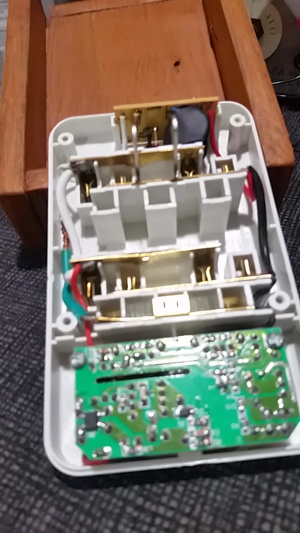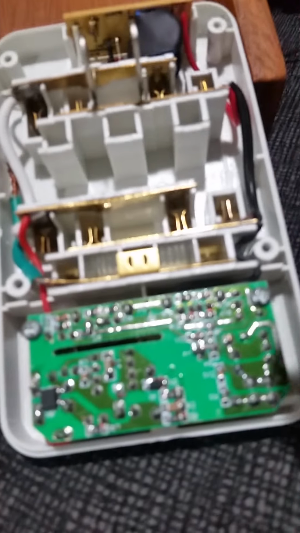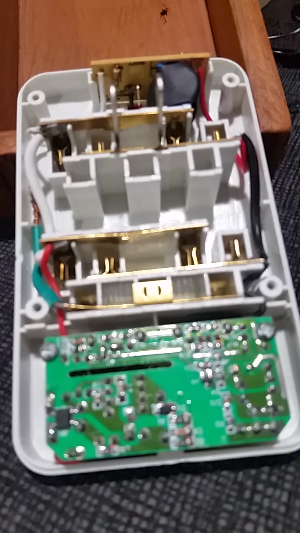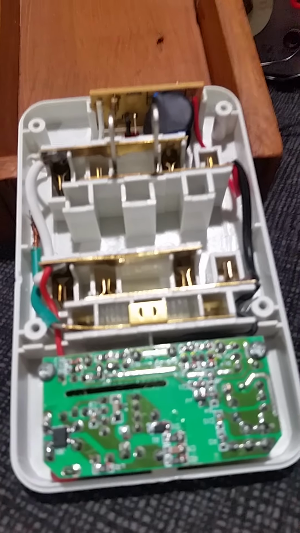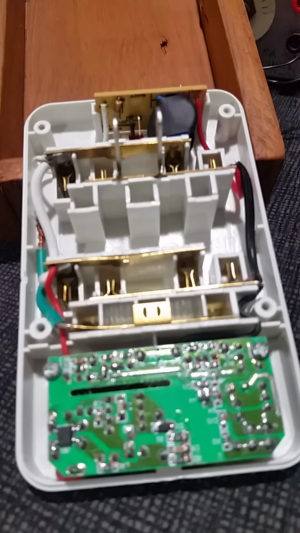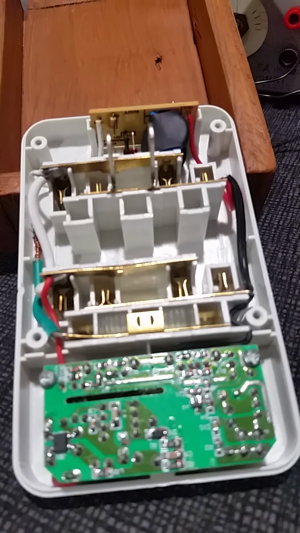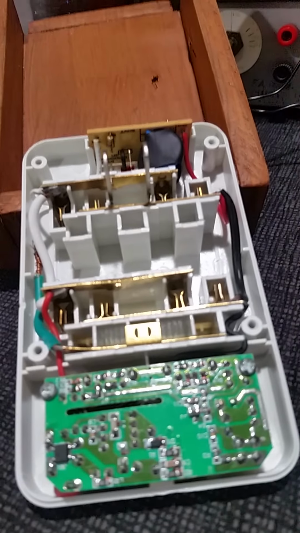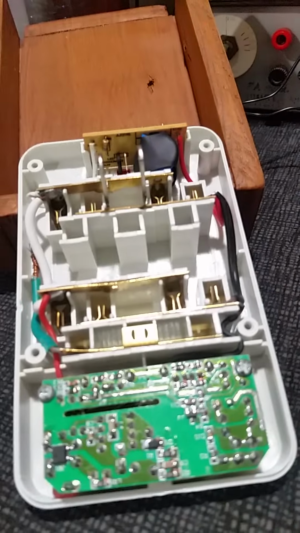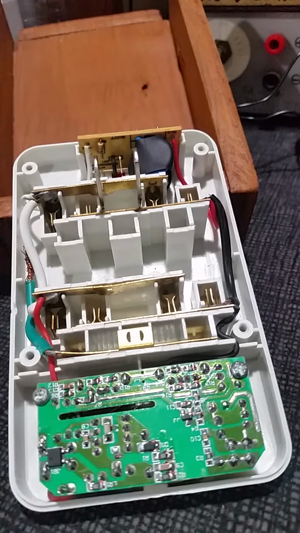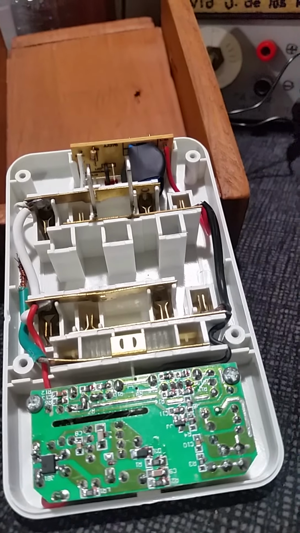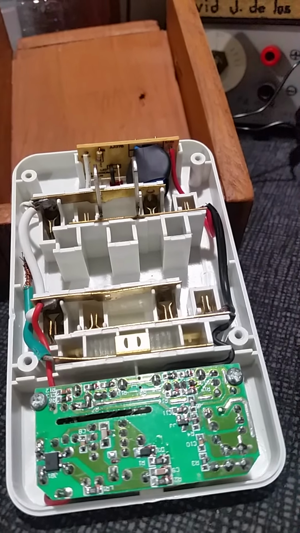So guys, that's the difference between analog and digital. Under digital, the components are too small to troubleshoot. So if there is a problem, the best remedy is to replace the total board. But under analog before, if the components are big, we could check them physically, then we could replace them. So actually, analog is easier to troubleshoot than digital.